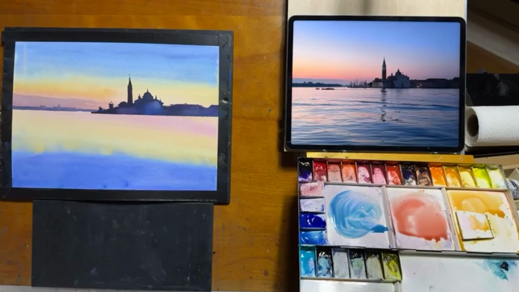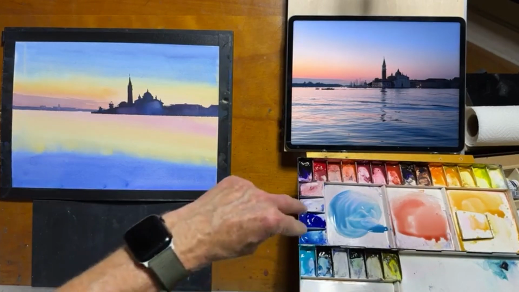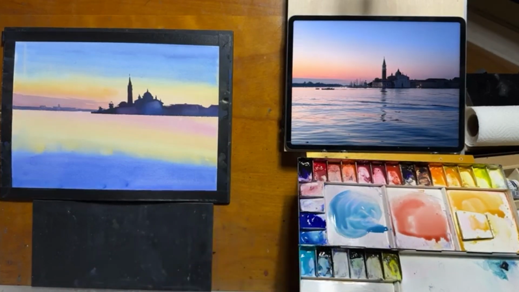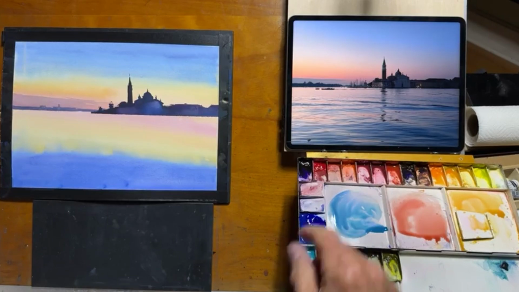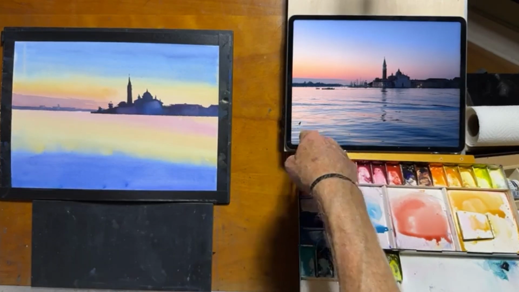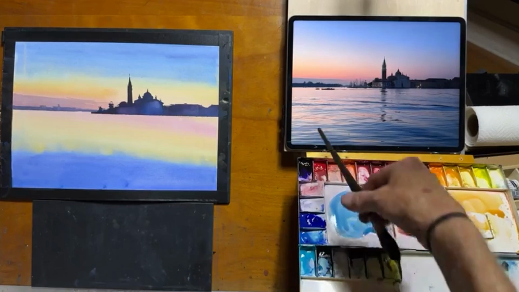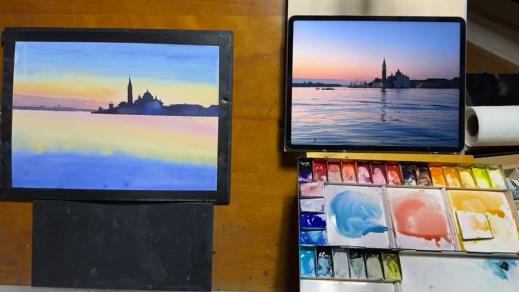Now this has to be done with paint that you've freshly squeezed out in your pockets there, because what we need to do is get the look of those reflections, make them look like water.